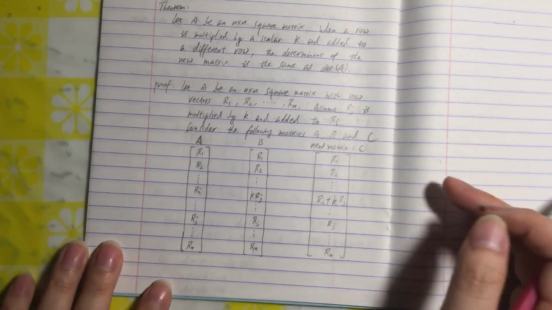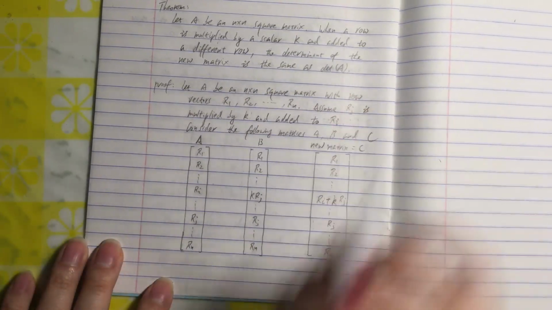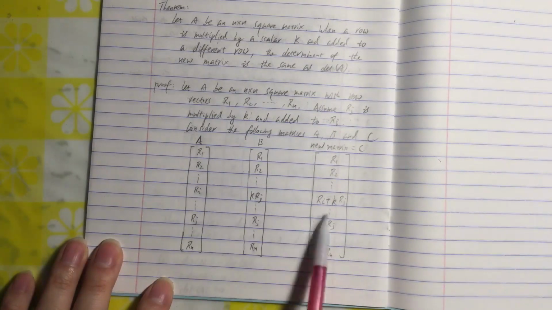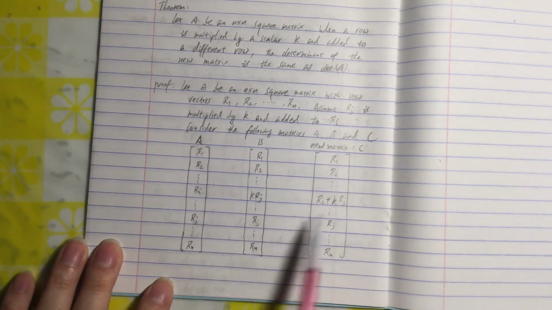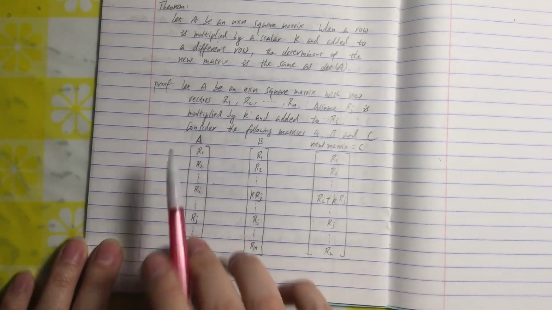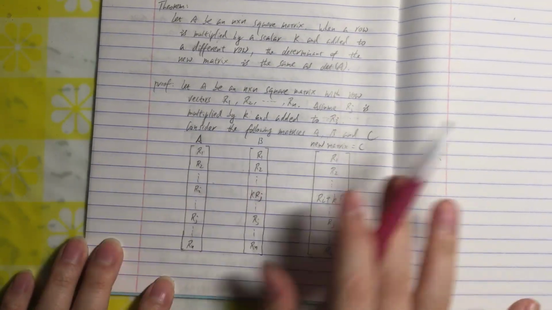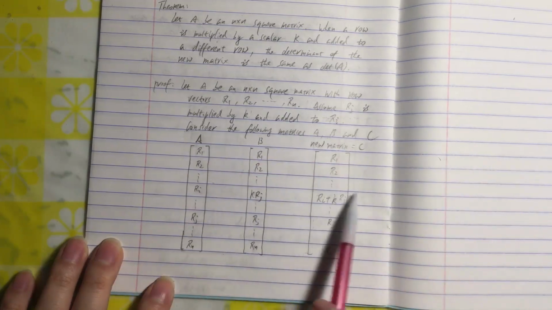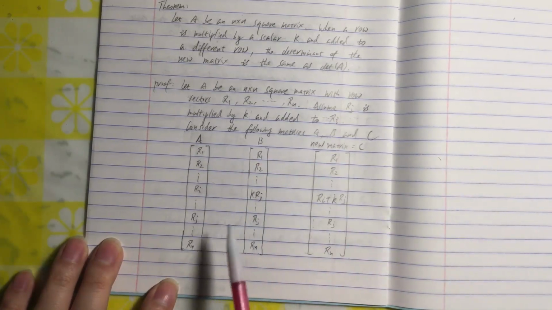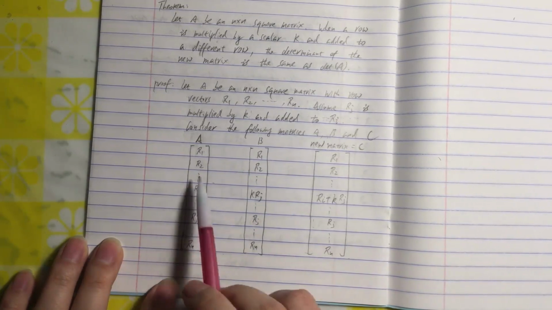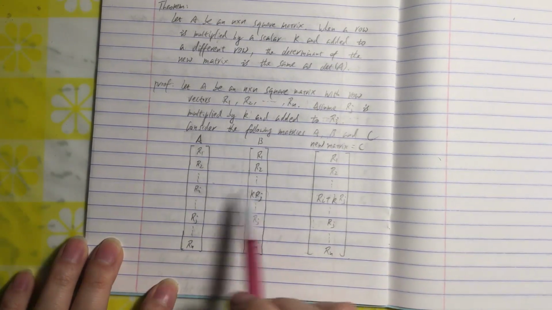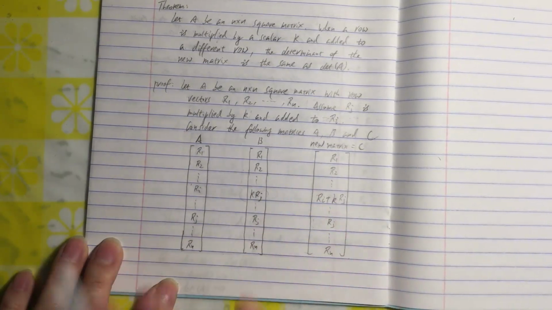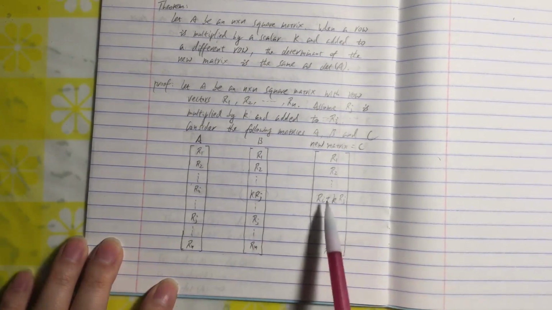Now, let's compare matrices A, B, and C. In matrices A, B, and C, every row is identical except the ith row. In the ith row, the sum of the row vectors in matrices A and B is the same as the row vector in matrix C.